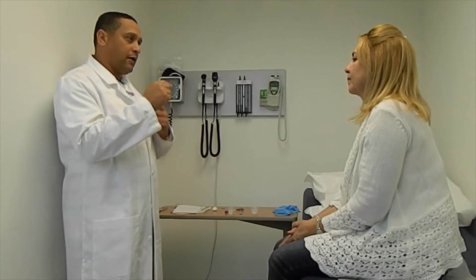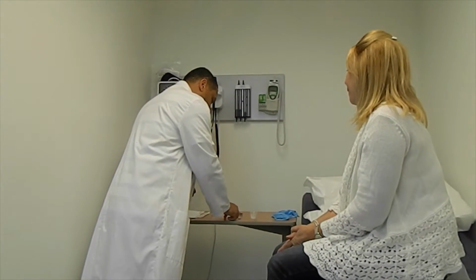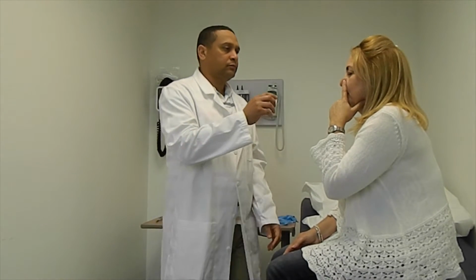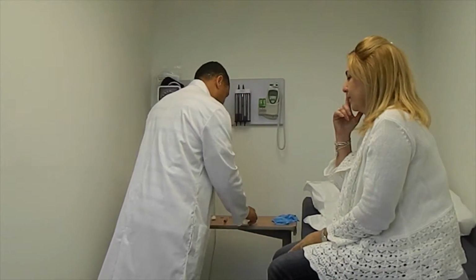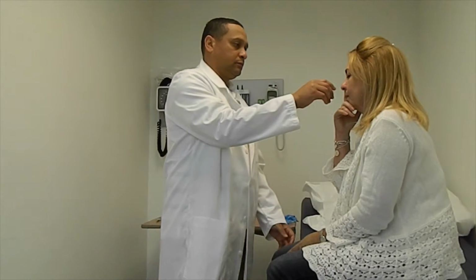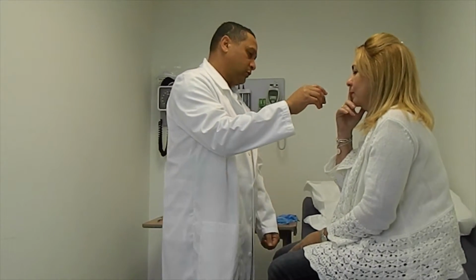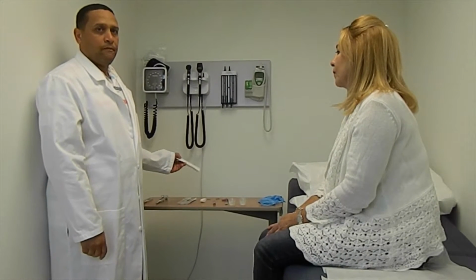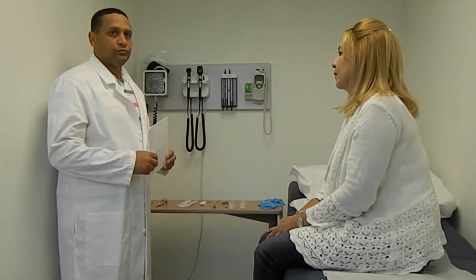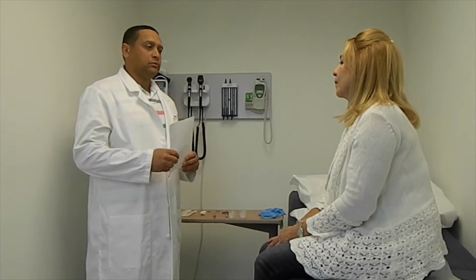Then we're going to begin with the assessment of the cranial nerves. We're going to begin with cranial nerve number 1, the olfactory. We're going to test the ability to identify familiar aromatic odors, one nostril at a time with eyes closed. Then the second is the optic nerve. We're going to test distant and near vision.